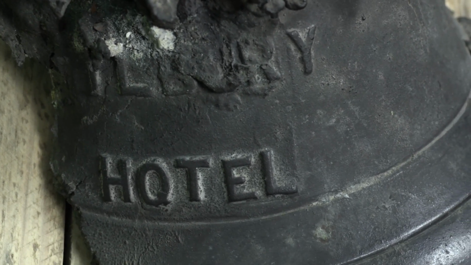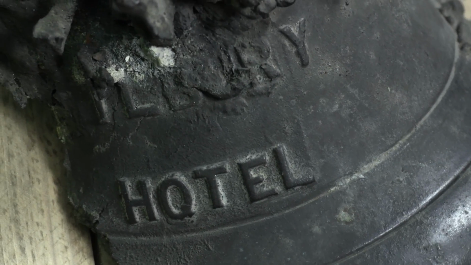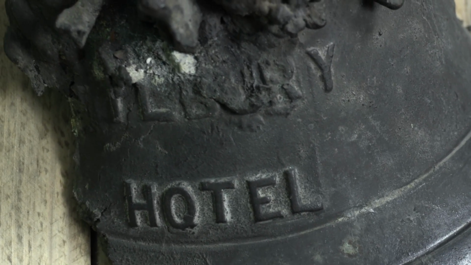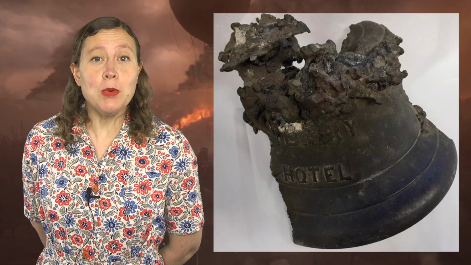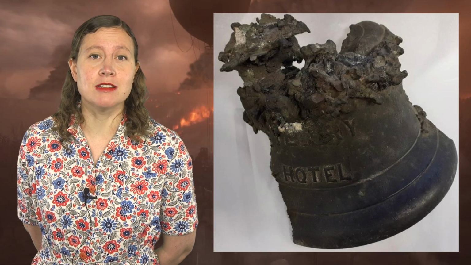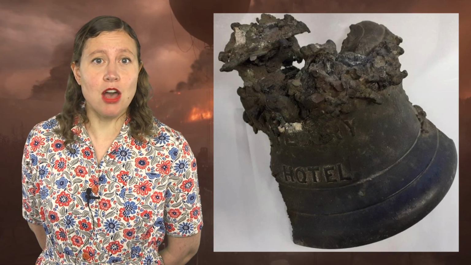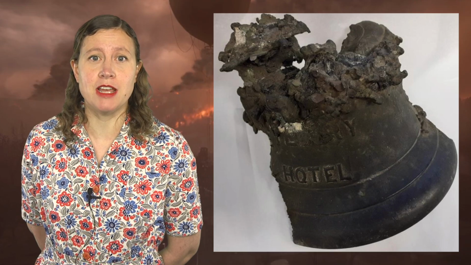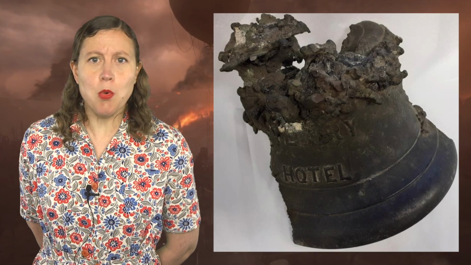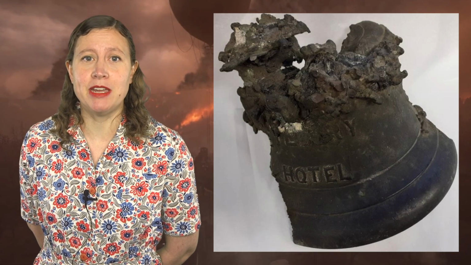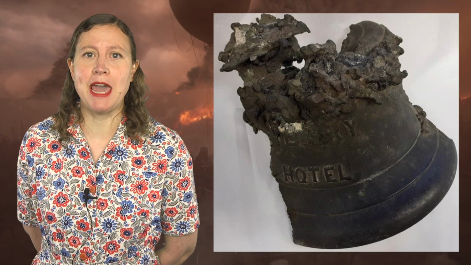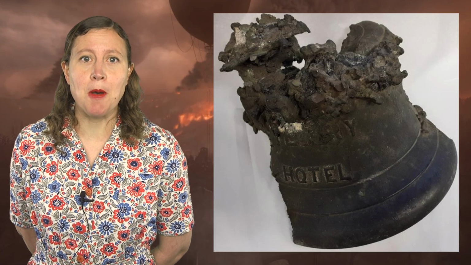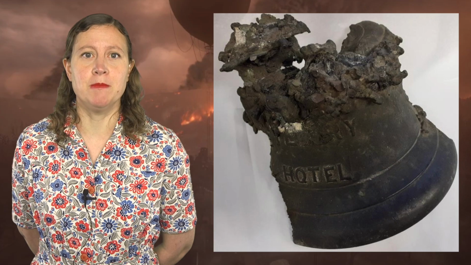It's a clue where it came from. It says Tilbury Hotel. We can see that it has blown apart. The top is melted. Only extreme heat could have done this. What could cause this type of damage? There are 2 suspects, the incendiary bomb and the HE bomb.